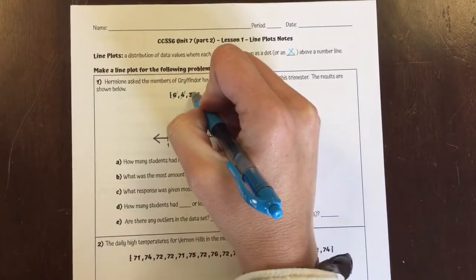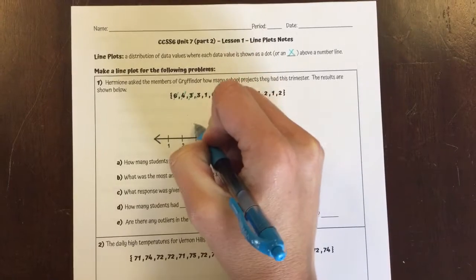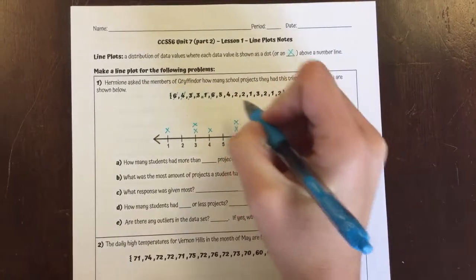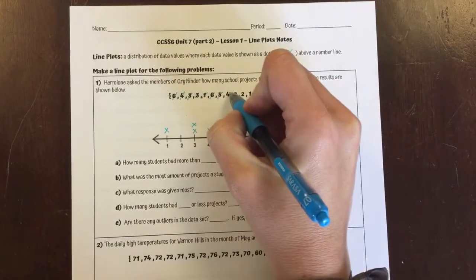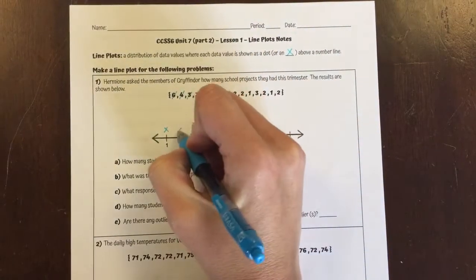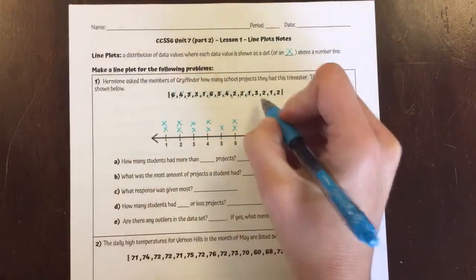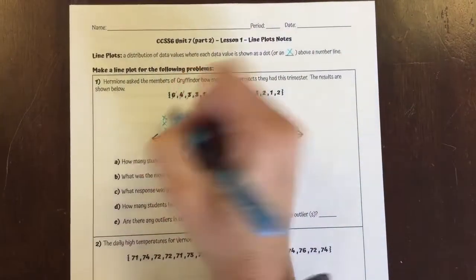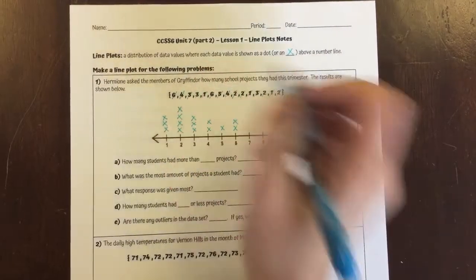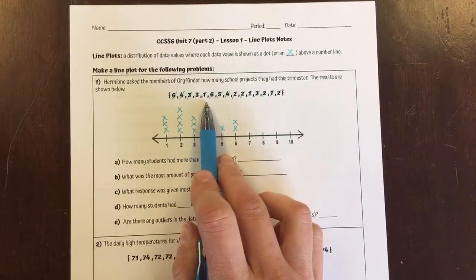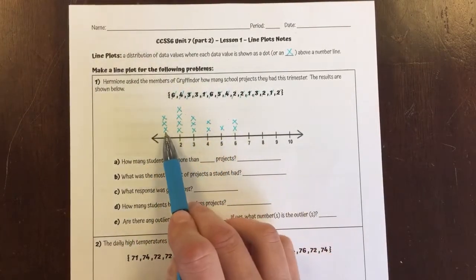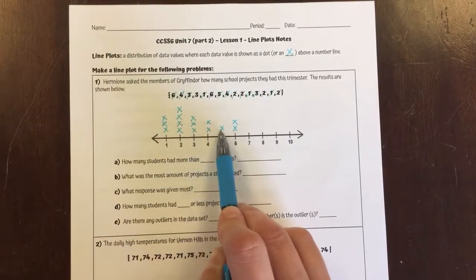4, 3, 3, 1, 6, 5, 4, 2, 2, 1, 3, 2, 1, and 2. You can see for each point that I was given, or data value that I was given, I have an X that represents that. So double check that you have this correctly. You should have 3, 4, 3, 2, 1, and 2.